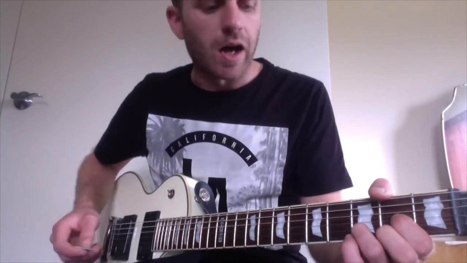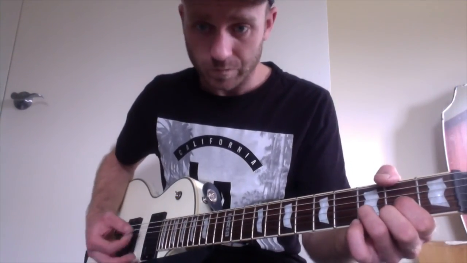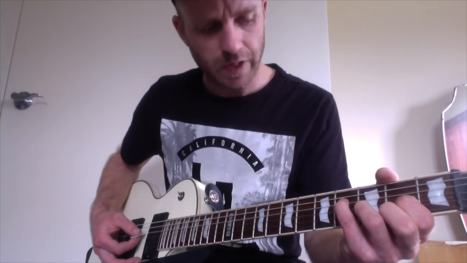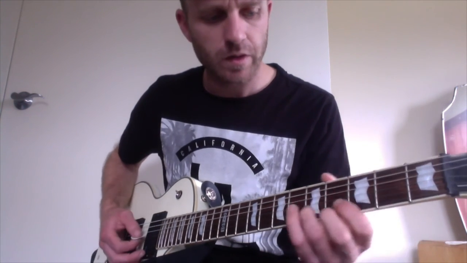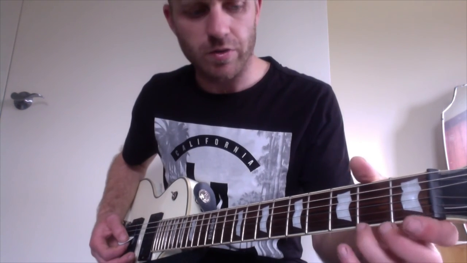So one example is D over F sharp. So a D chord there. Some people play it like this, adding the F sharp in there. Another way of doing it is you change your fingers around on the D shape.